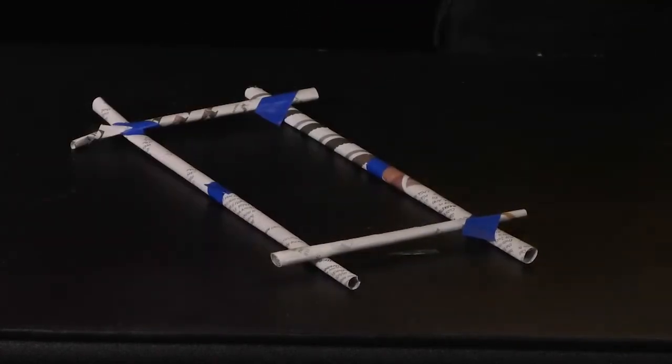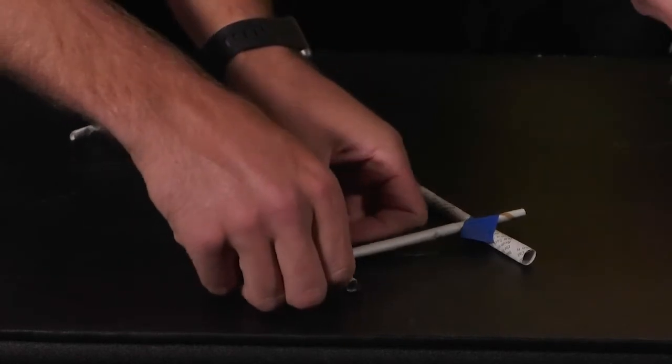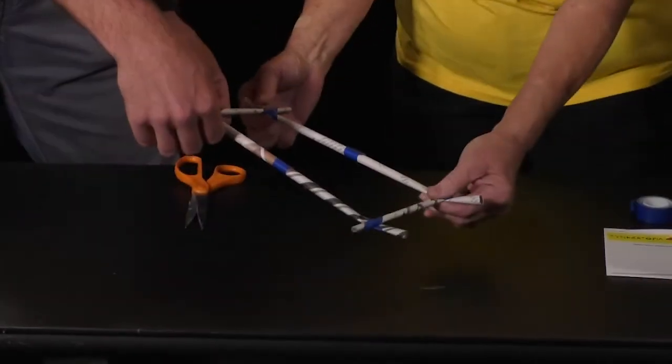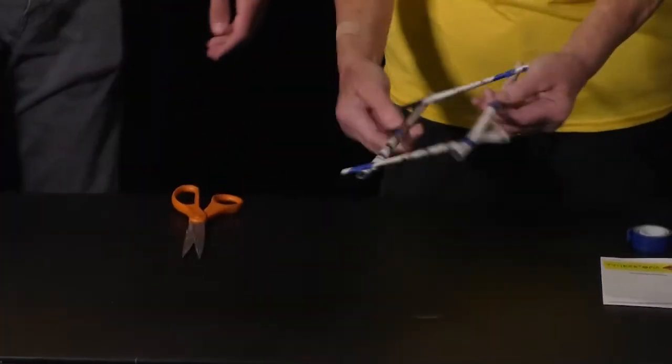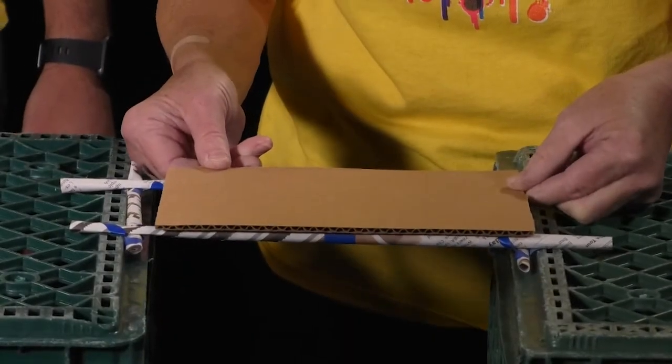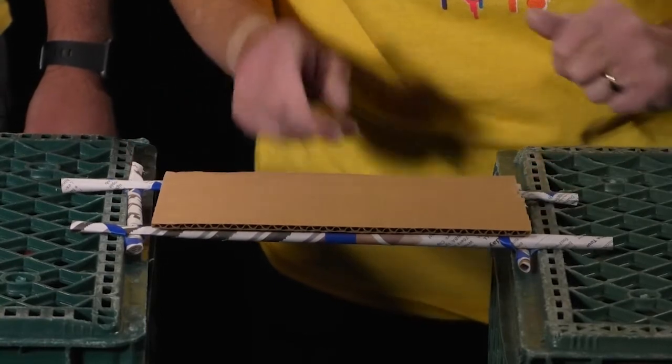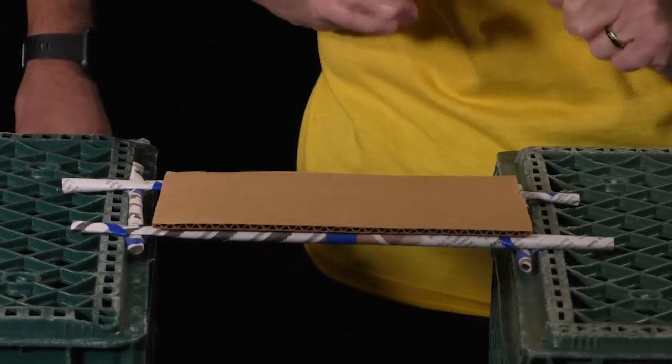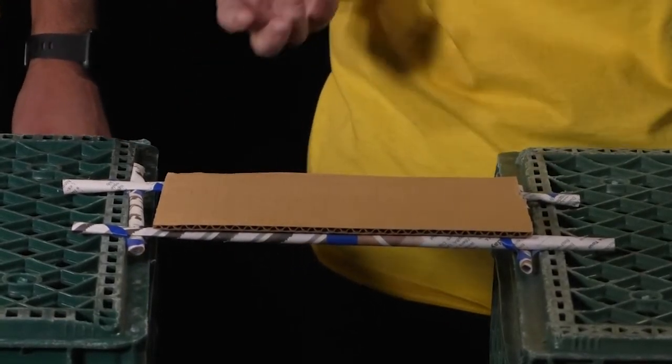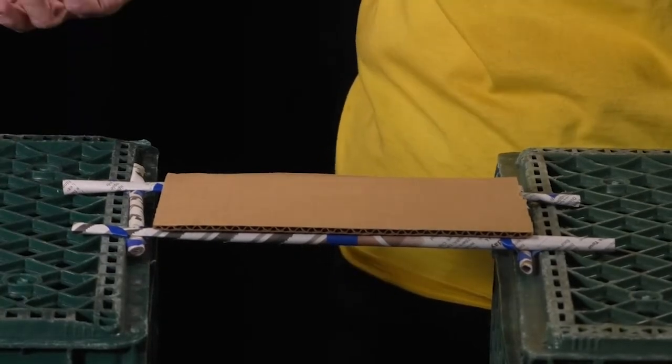There we go. And now we have a pretty sturdy little bridge. And then we're going to put our cardboard on top. You could have taped that beforehand, or you could leave it open, whichever you would like. And now let's test some coins.